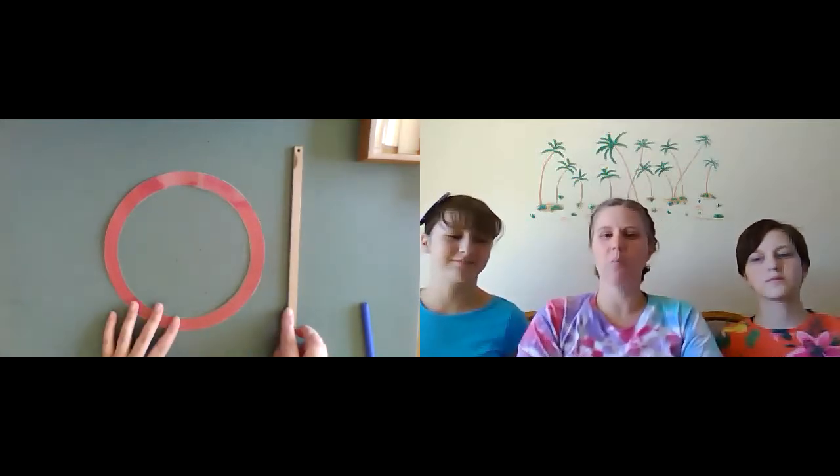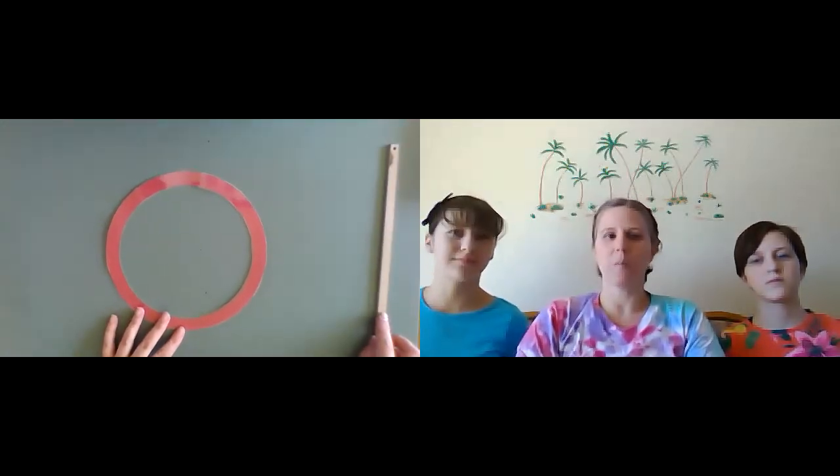Hello. Selena and Abby are here with me to talk to you about the relationship between circles and lines. Here we have a circle and a stick from the box of sticks, and we're going to move the stick around to talk about different relationships to this circle. I'm going to start. I have to just measure out my space here.